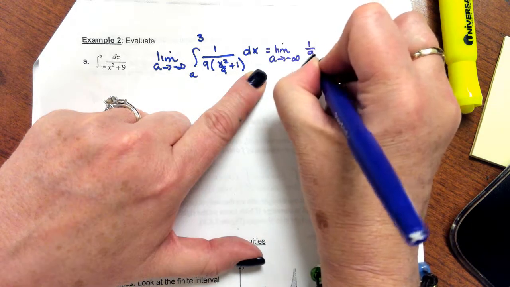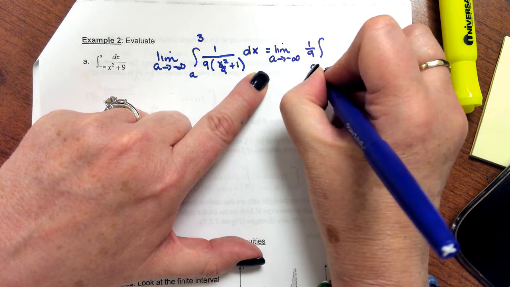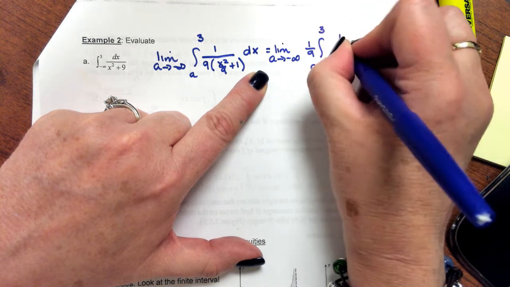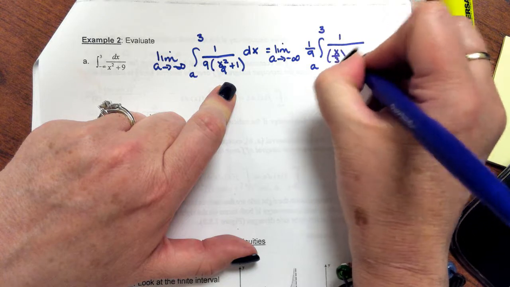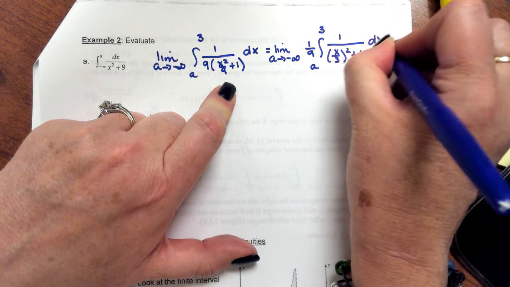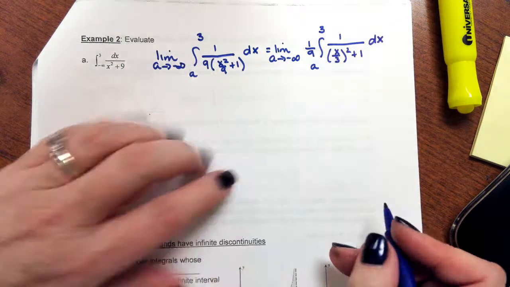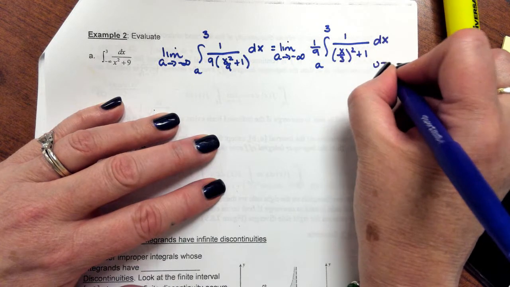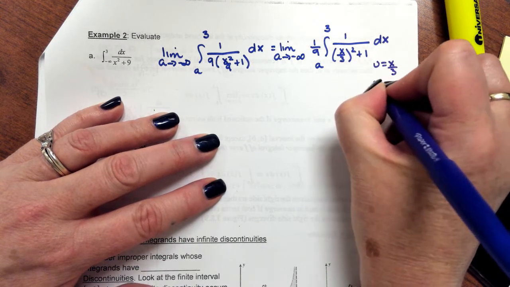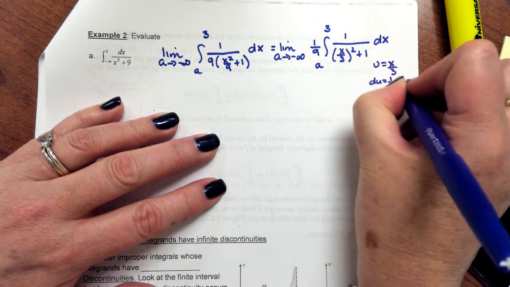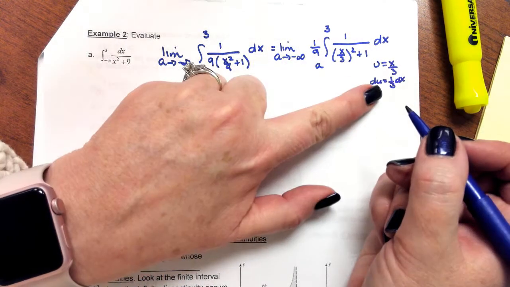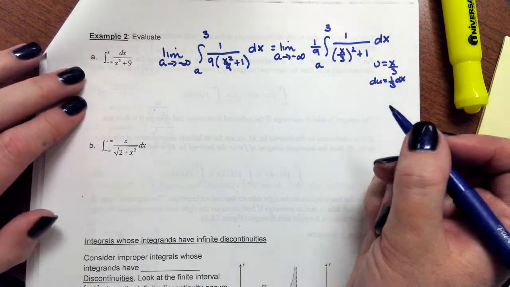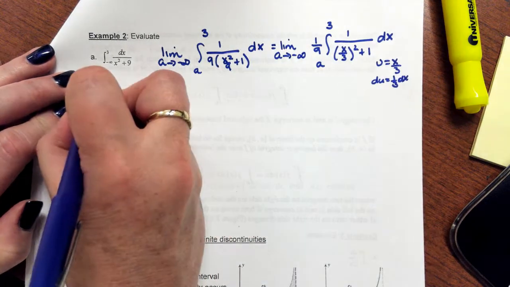So I have 1/9 times the integral from a to 3 of 1 over, I'm going to rewrite x squared over 9 as x over 3 to the second power, plus 1 dx. Now when I integrate this, I'm going to have to do a u-sub, so u is equal to x over 3. My du is 1/3 dx. So I have to multiply my 1/9 by 3, so that's going to give me a 1/3.